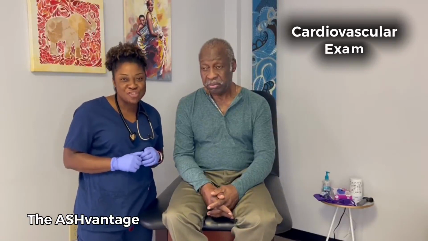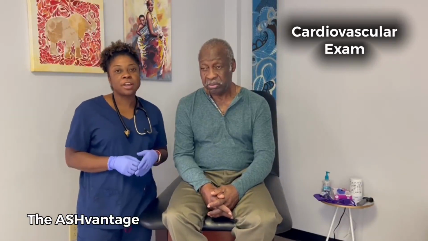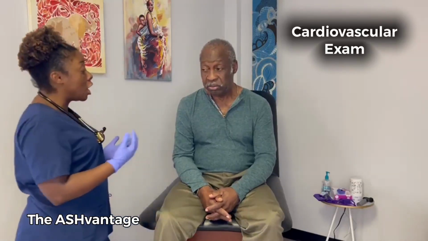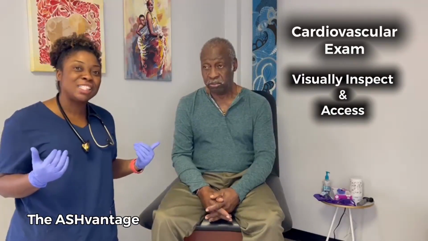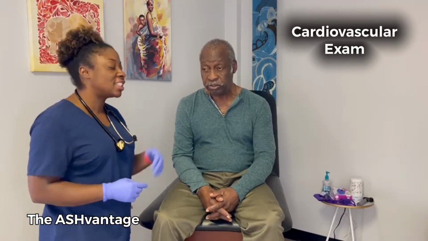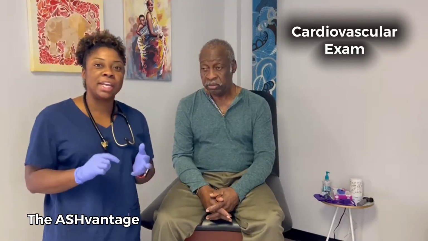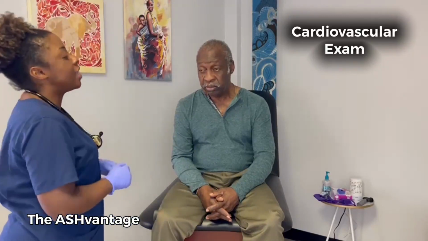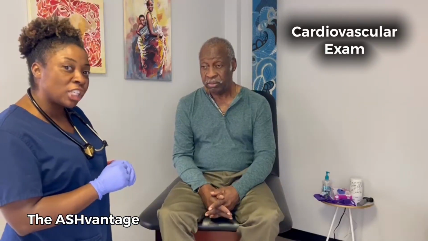Moving on to the cardiovascular exam. For the cardiovascular exam, you will need your stethoscope. When we start, we would visually inspect and assess the chest. We would be looking for any lumps, bruises, scars, anything of that sort. That's what we would visually be inspecting the chest for.